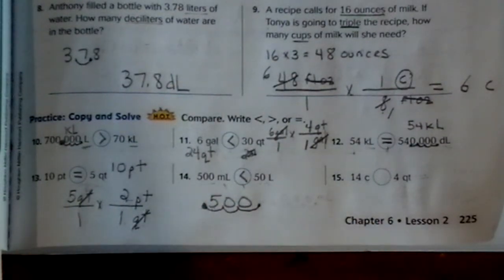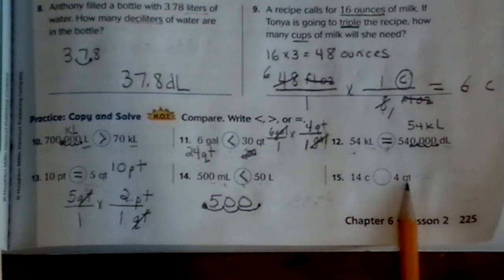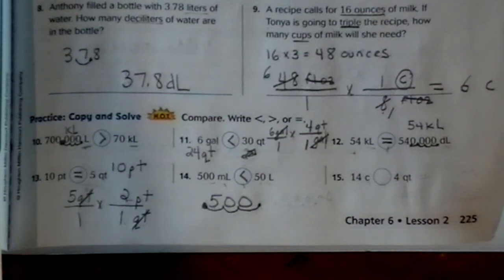Number 15, the last one that we're going to do today. Let's take a look. 15 says 14 cups is greater than, less than, or equal to 4 quarts. So I'm going to take quarts and convert that to cups because I know it's a multiplication problem. I'm going from a larger unit of measure to a smaller unit of measure.